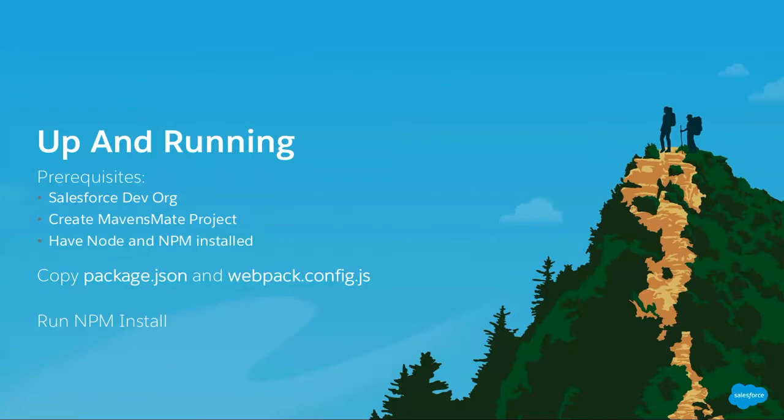Cool. So let's get things up and running. Again, with our prerequisites, we're in a dev org. We have a Maven's Mate project created. With that project comes a Visualforce page that I've created, a controller that's querying a couple accounts, and then also a static resource that I've already built. And if at any point this gets confusing, I will be sharing a resource on my GitHub profile, and you can refer back to that. It's got a blog post that runs through all this stuff as well, so you can check back there later as well. Also, again, Node and NPM are installed globally. So we're going to take a look at our package.json and Webpack config that is in that GitHub repo, and then we're going to NPM install everything.